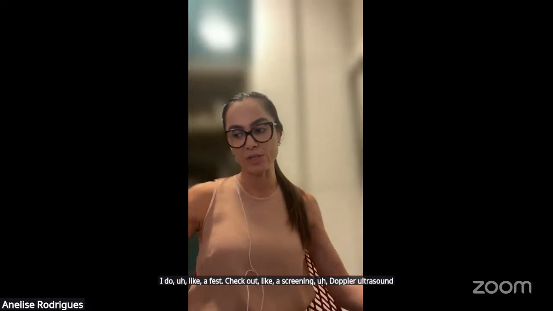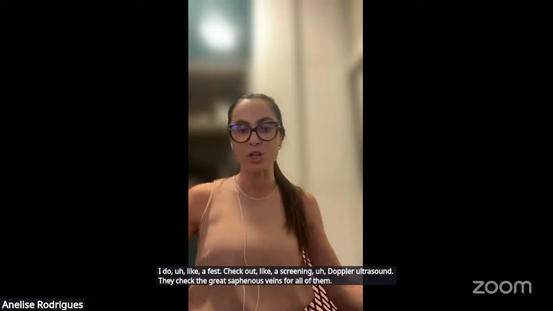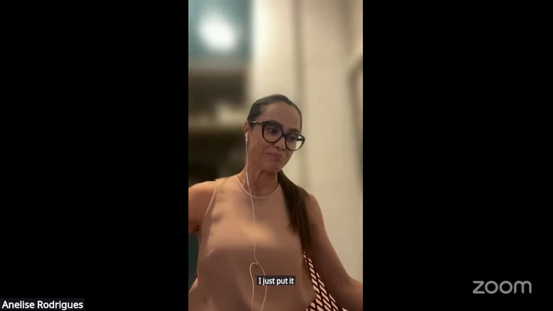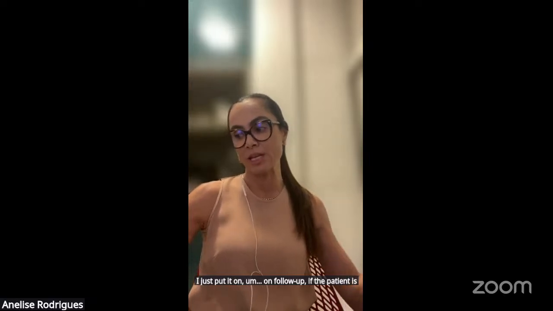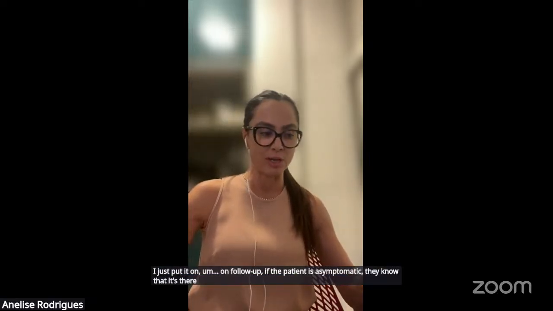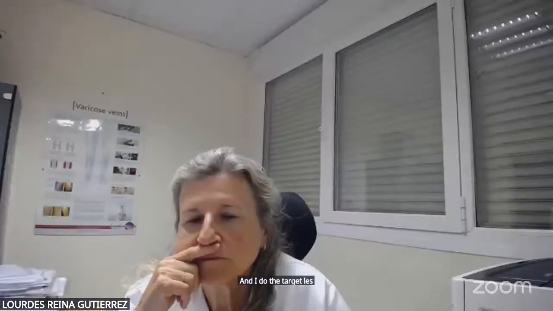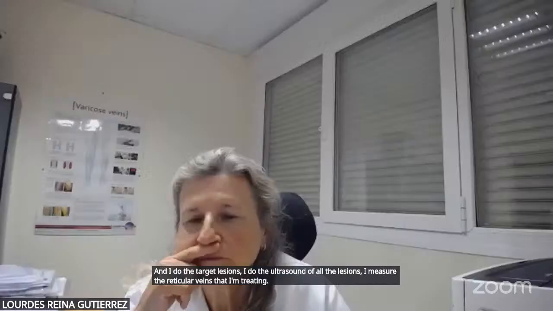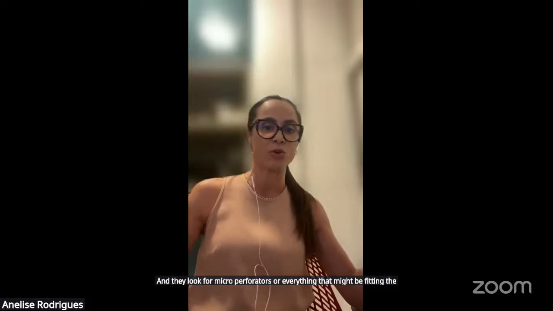I check the great saphenous veins for all of them. If there's something there that's not connected to the lesions I'm treating, I just put it on follow-up. If the patient is asymptomatic, they know that it's there and we are not assessing it. And I do the target lesions. I do the ultrasound of all the lesions. I measure the reticular veins that I'm treating, and I look for microperforators or everything that might be fitting the lesion before I start treating.